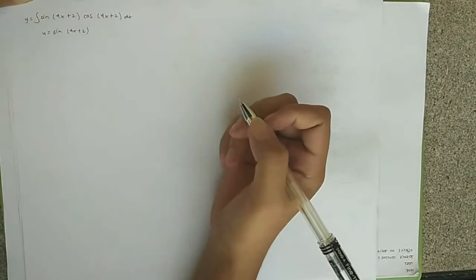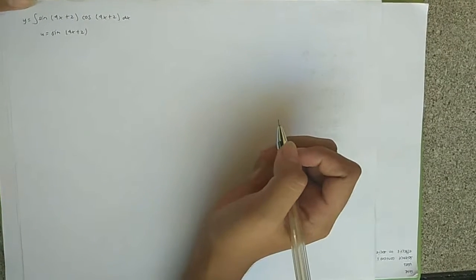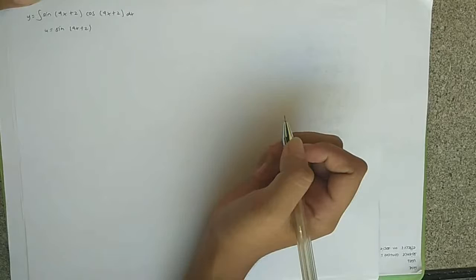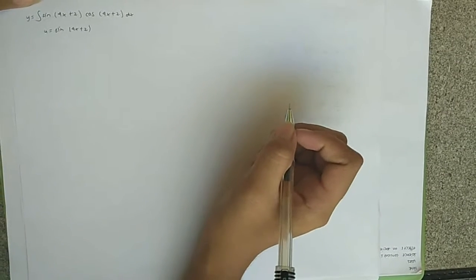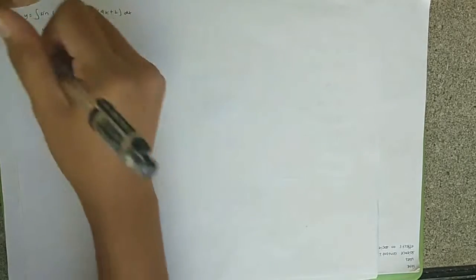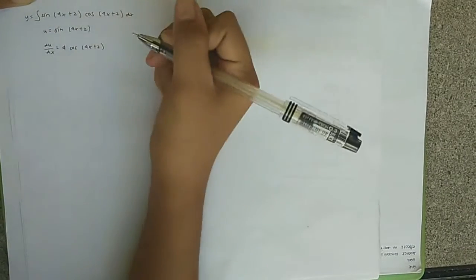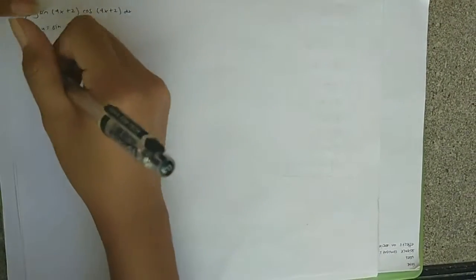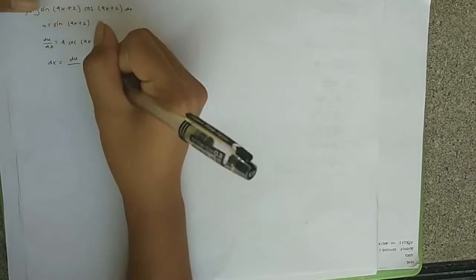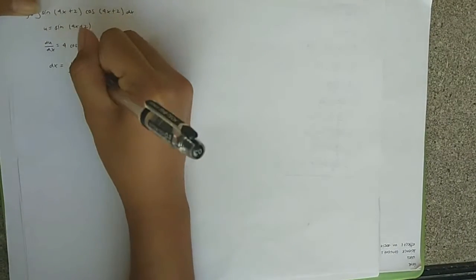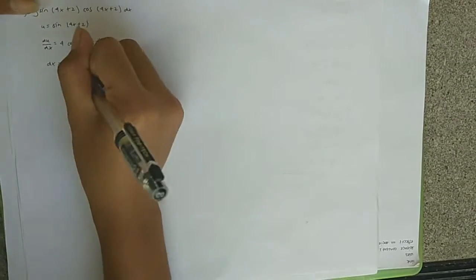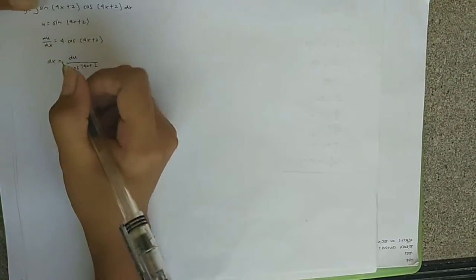So our problem is integral of sine 4x plus 2 times cosine of 4x plus 2 dx. We set our u as sine 4x plus 2. Now first we're going to get the derivative of u over dx, which is 4 cosine 4x plus 2. Then next we're going to get the value of dx. dx is equal to du over 4 cosine of 4x plus 2.